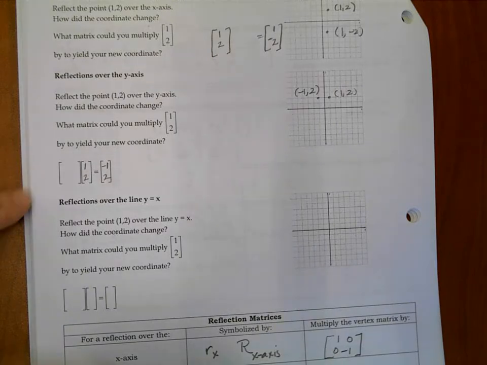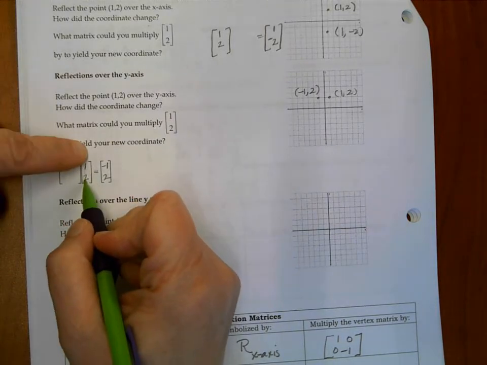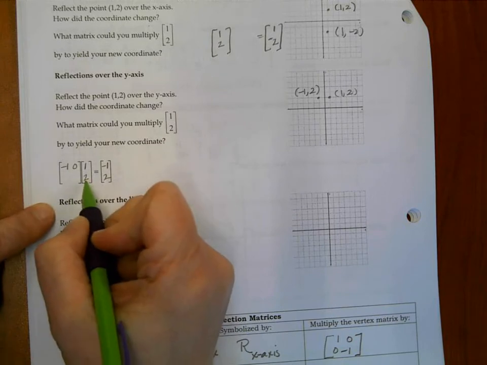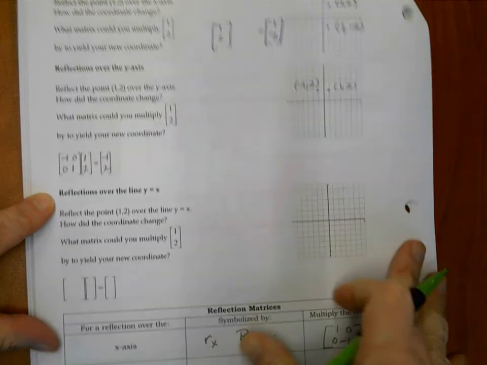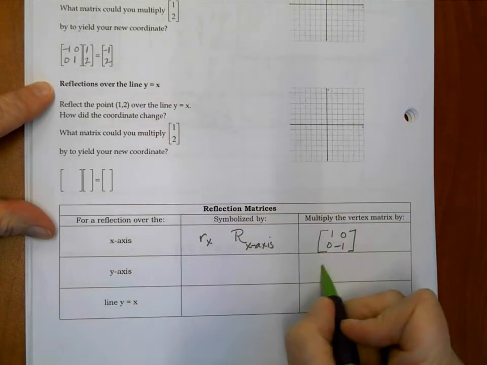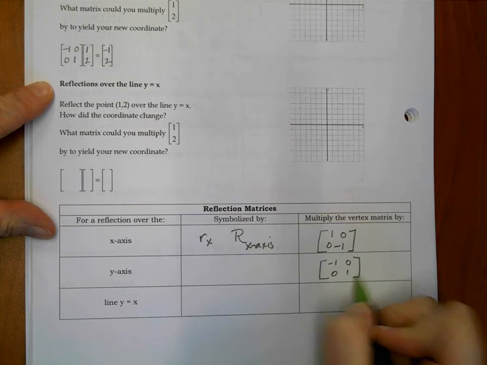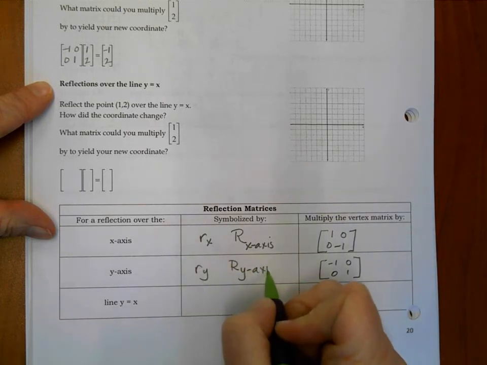Okay. And so what it ends up working out to is, because I want the opposite of the 1, but I don't want the 2, this would be a negative 1 and a 0. And then I want to keep the 2 the same, so this is 0, 1. So for all of these, they're all going to end up being combinations of 1s and 0s and negative 1s. I'm just jotting that matrix down here to have in general.